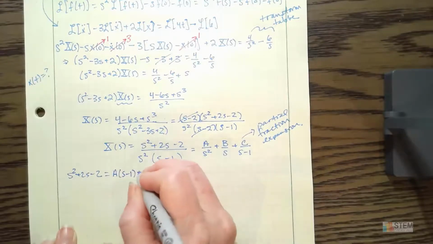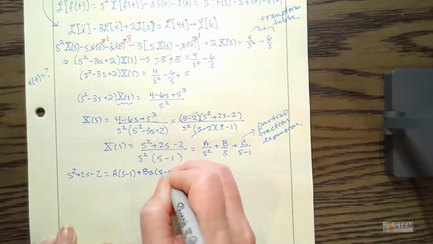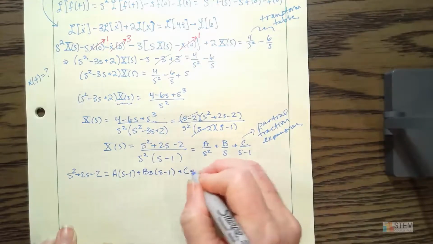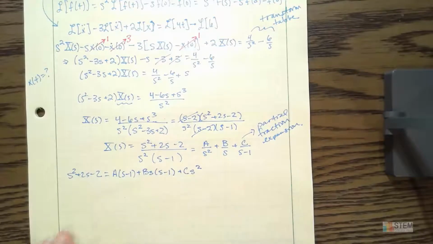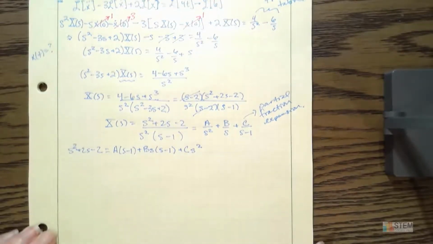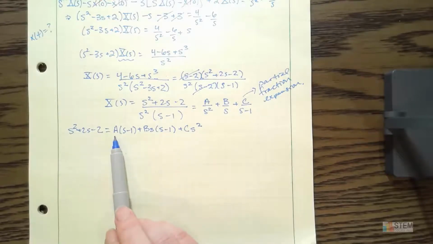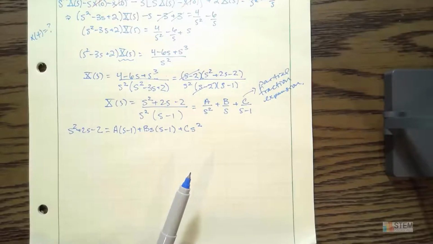For this one, we'd have plus Bs times s minus 1. And then over here, we'd have plus C times s squared. Now, how many equations am I going to need to solve for these three unknowns? I need 3 equations, right? 3 equations, 3 unknowns.